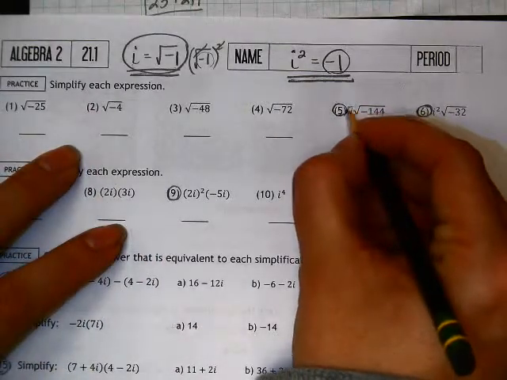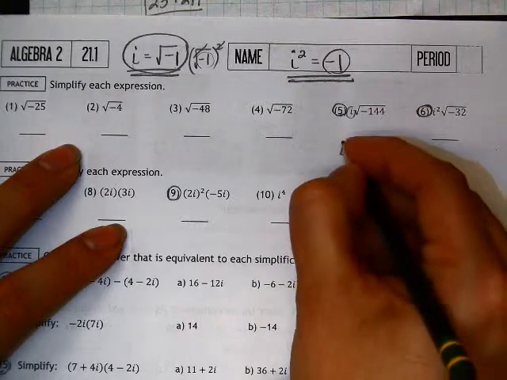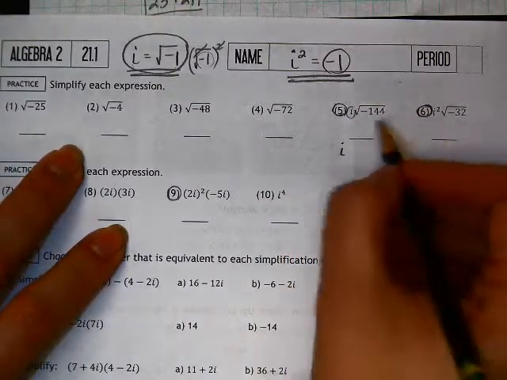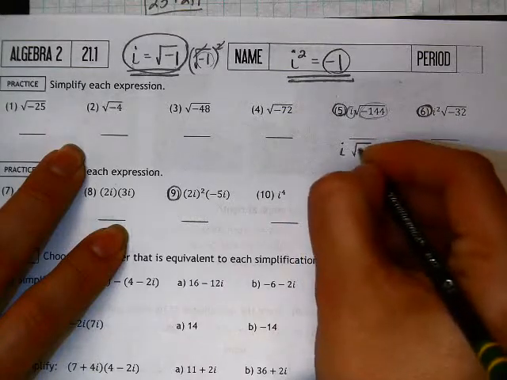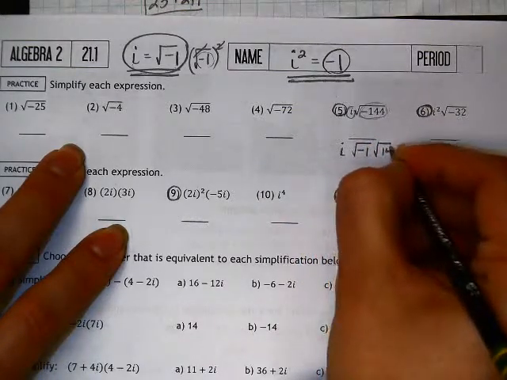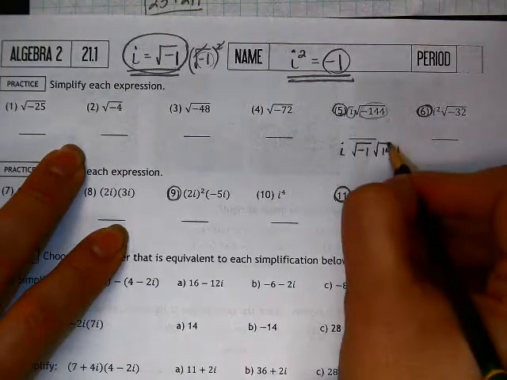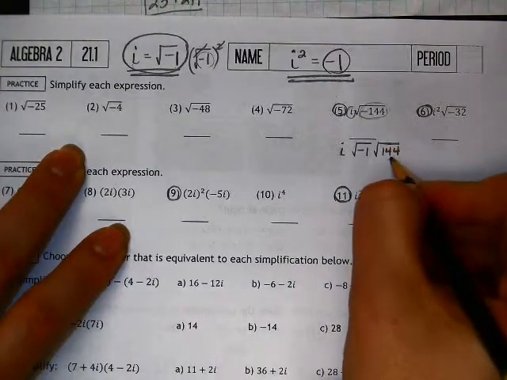So first of all, I have this little i here. A lot of my kids were getting confused with that today. It still hangs out there. So you just deal with this guy under here normal, so that you were going to call it the square root of -1 and the square root of 144. Because 144 is square rootable, you end up getting 12.